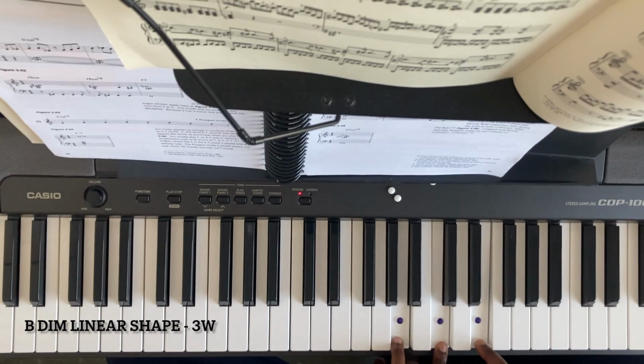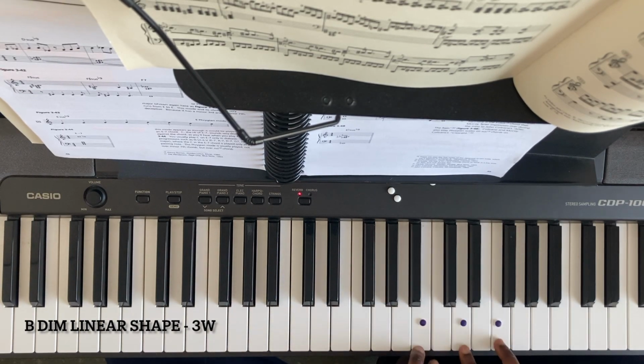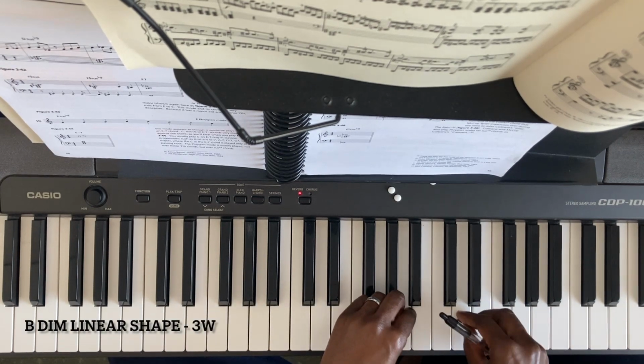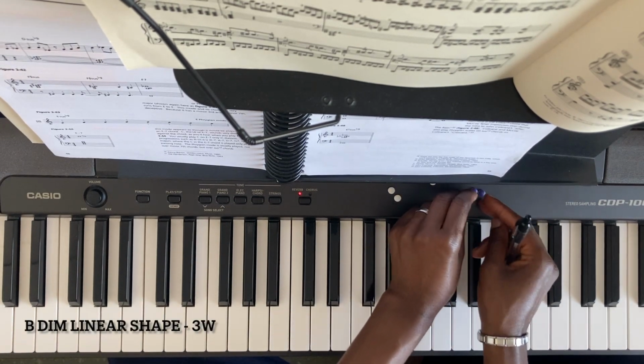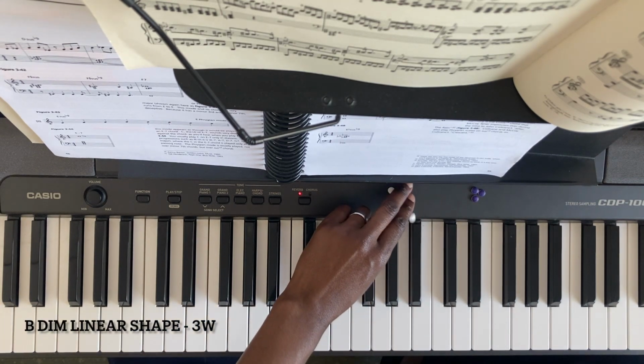Linear shape. And guess what? B diminished also looks like this. So B, once again, has its own unique shape for diminished. Same thing with F. Okay?